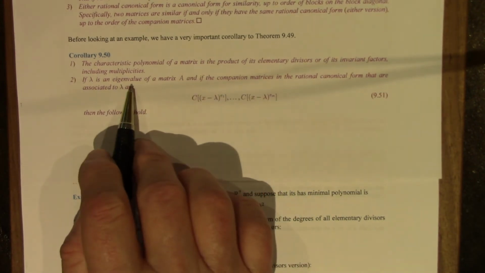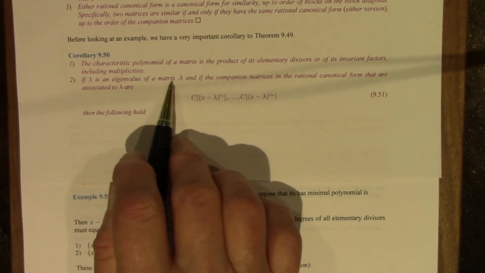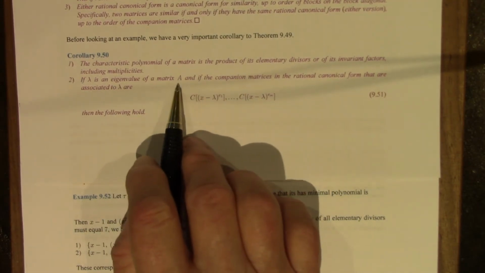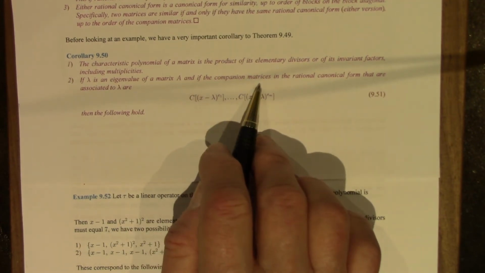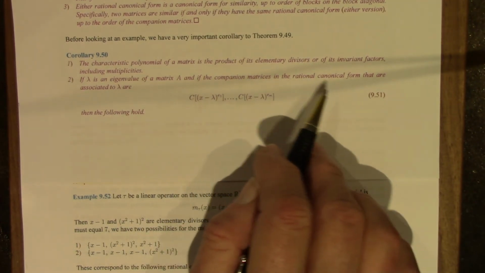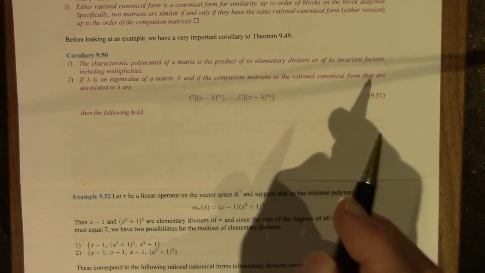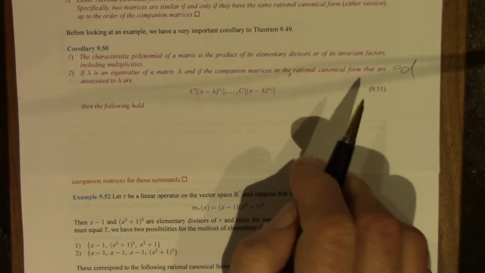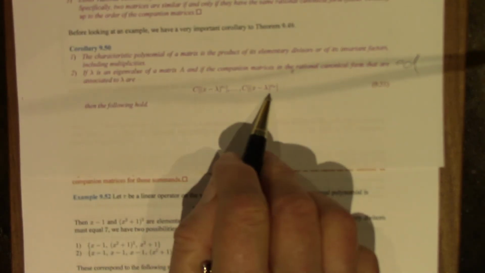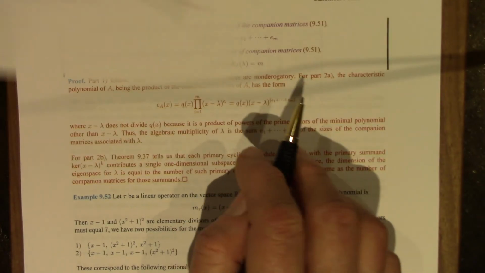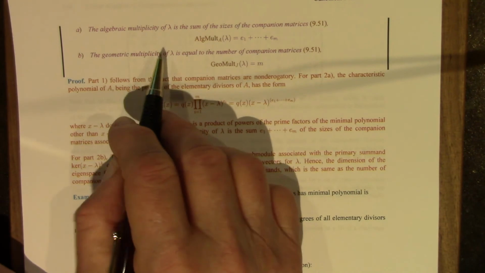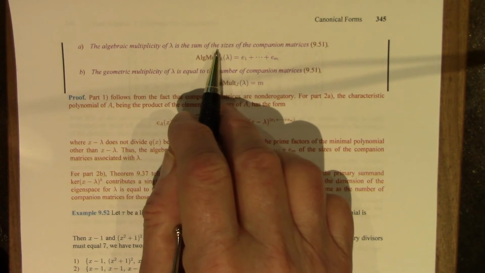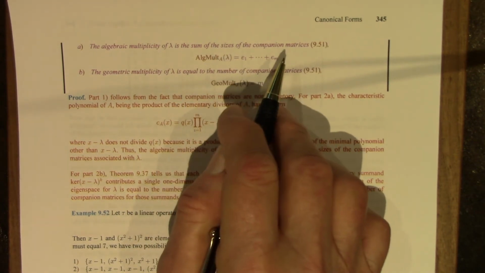Also, if lambda is an eigenvalue of a matrix, or operator as well, A, and if the companion matrices in the rational canonical form, this would be the ED rational canonical form, are these companion matrices, then the algebraic multiplicity of lambda is the sum of the sizes of the companion matrices.